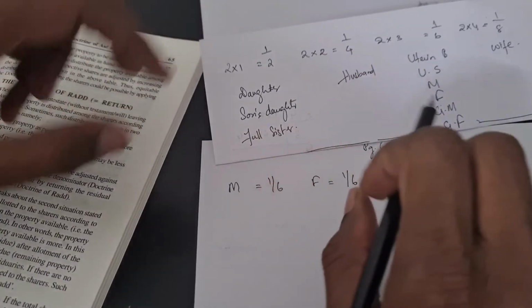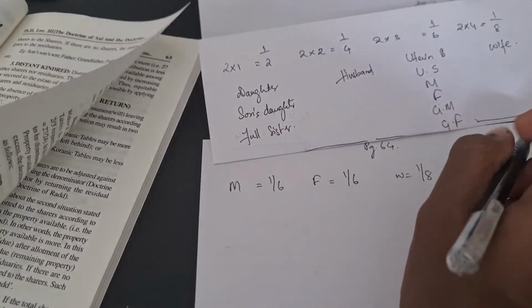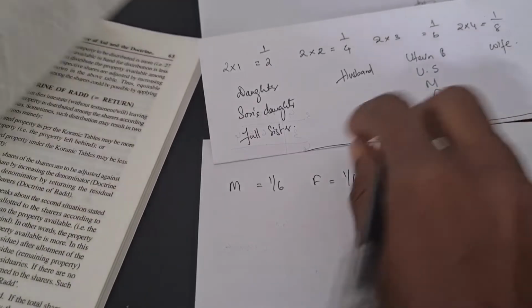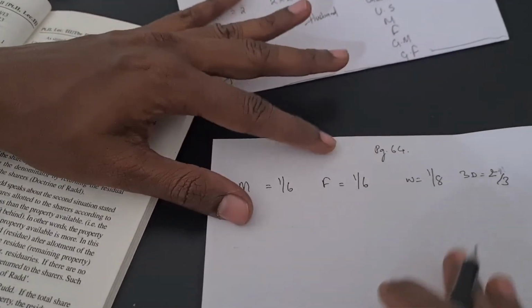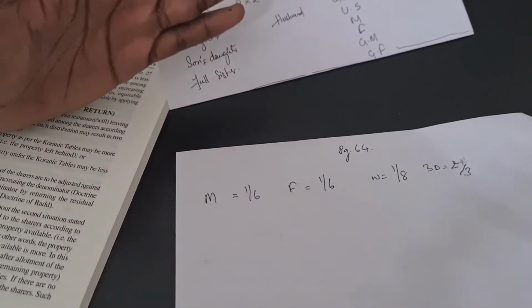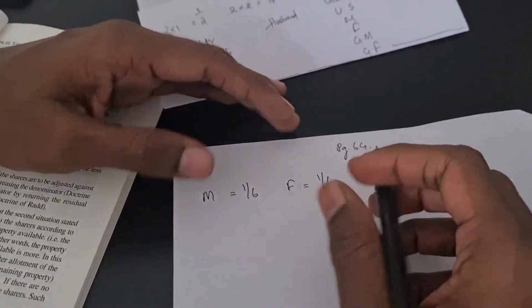But if you have more than one daughter, it comes under 2 by 3. So this is what you will end up with. Now all you have to do is a simple calculation to see whether it comes under Rad or Aul. As I already told you, this comes under Aul, so it's easier.